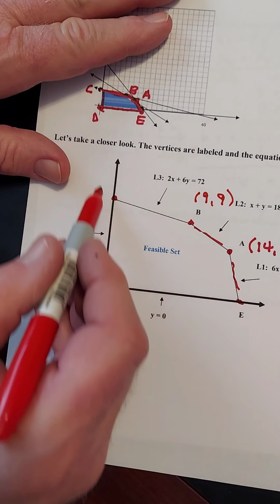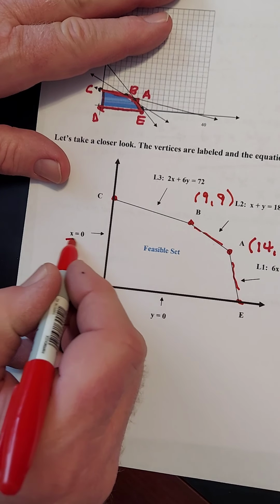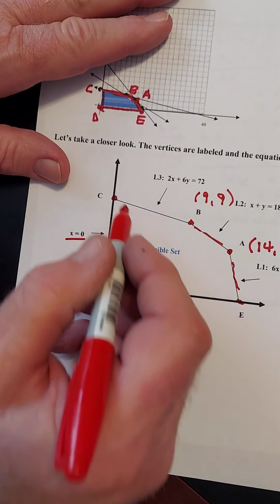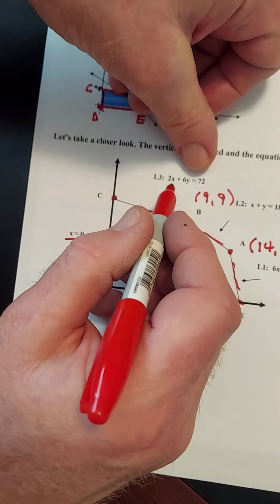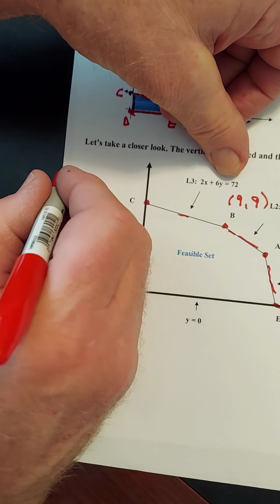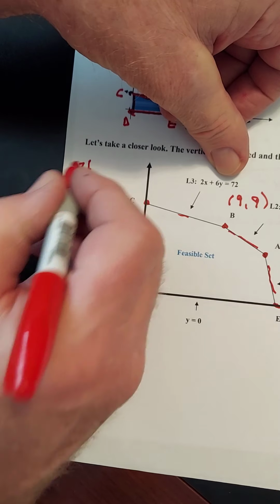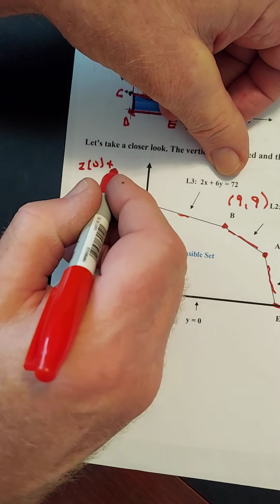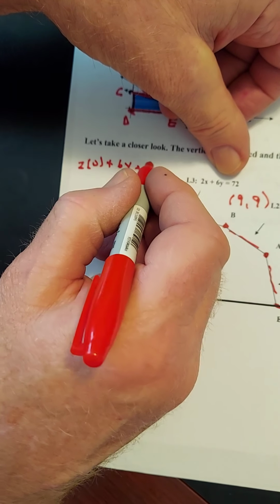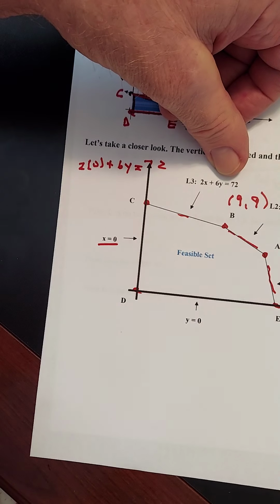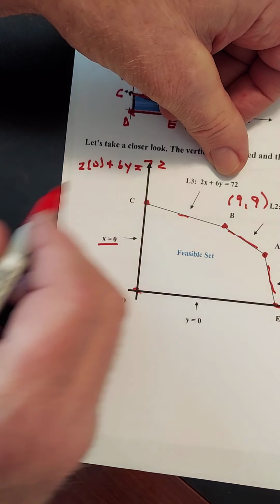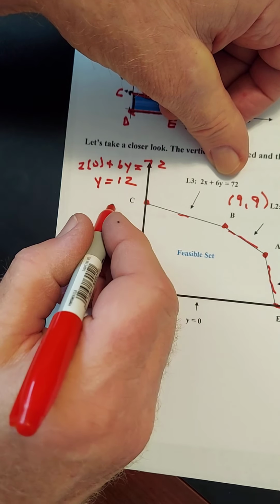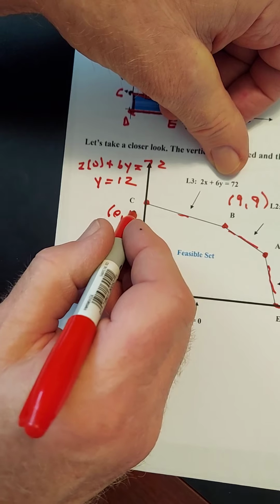Point C is on the y-axis, and on the y-axis, x is always 0. It's the intersection of the y-axis and this line here. So if I take that 2x plus 6y, I'm going to just do it over here to the side. We know x is 0, so I'm going to plug that in. So 2 times 0 plus 6y equals 72. This is 0, so you've got 6y equals 72, so y is going to be 12. So this point C is going to be at 0, comma 12.